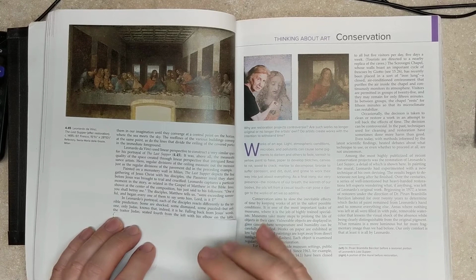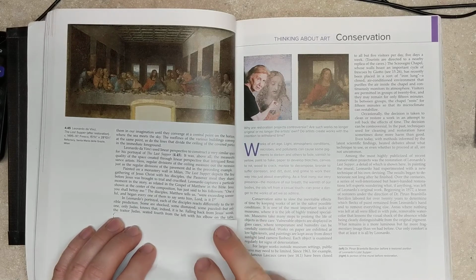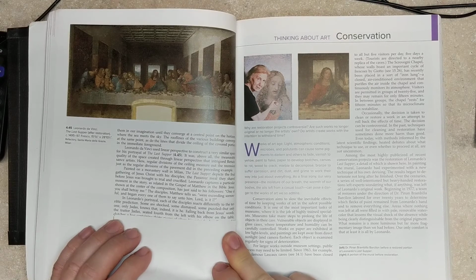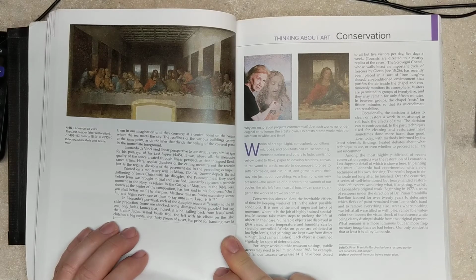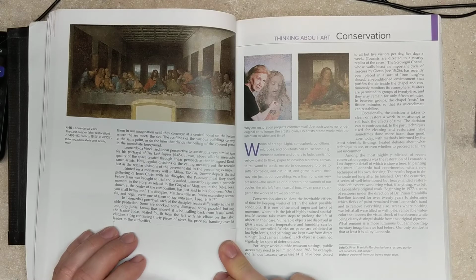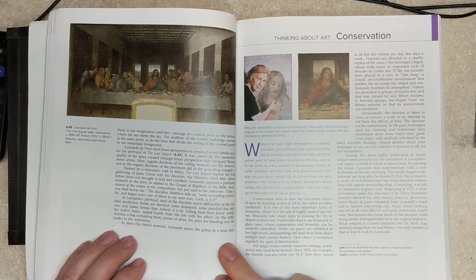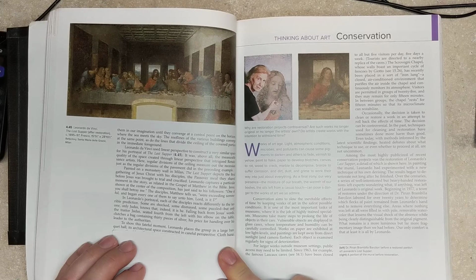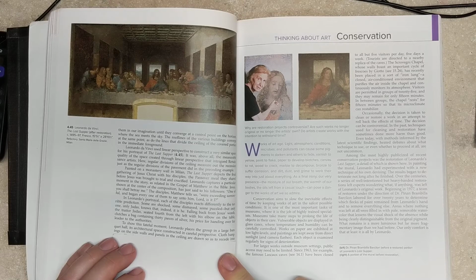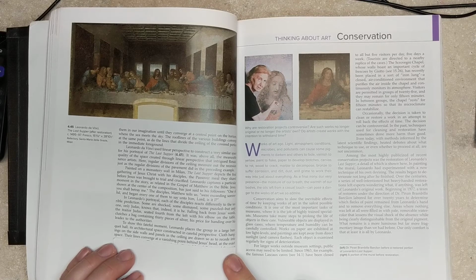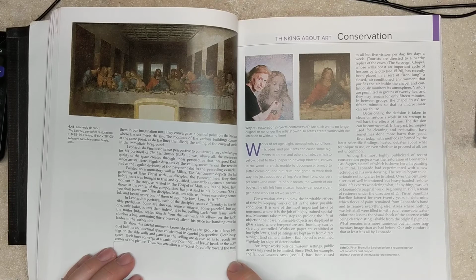Falling back from Jesus' words, the traitor Judas, seated fourth from the left, with his elbow on the table, clutches a bag containing 30 pieces of silver, his price for handing over his leader to the authorities. To show this fateful moment, Leonardo places the group in a large banquet hall, his architectural space constructed in careful perspective. Cloth hanging on the side walls and panels in the ceiling are drawn so as to recede into space. Their lines converge at a vanishing point behind Jesus' head at the exact center of the picture.